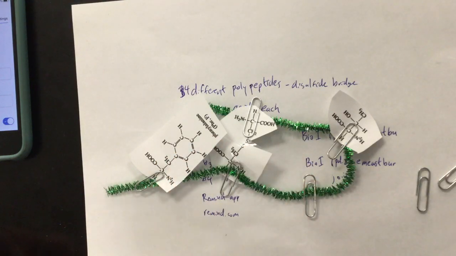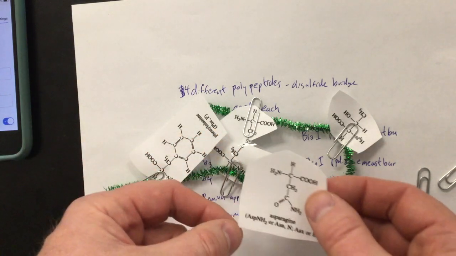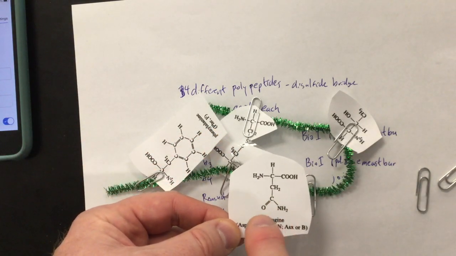Now, one other amino acid, again, I just look, is it polar or is it non-polar? I choose one. In this case, I have asparagine, which is, again, very polar.